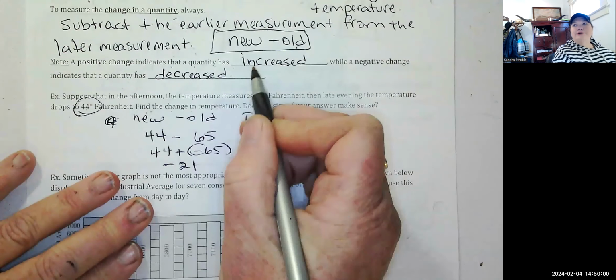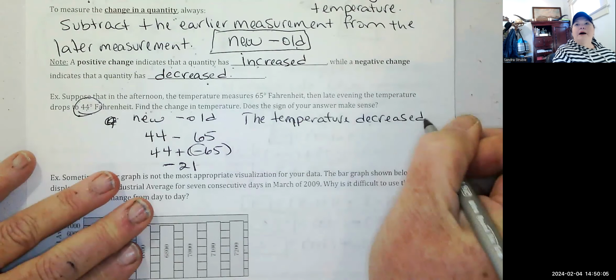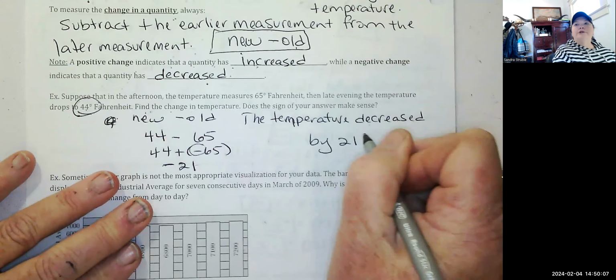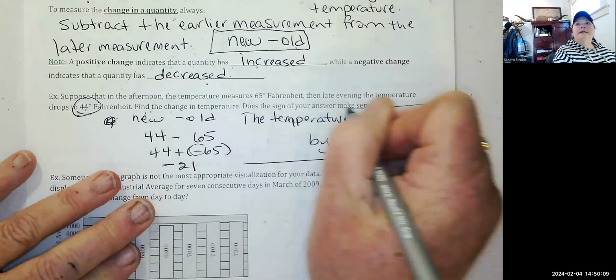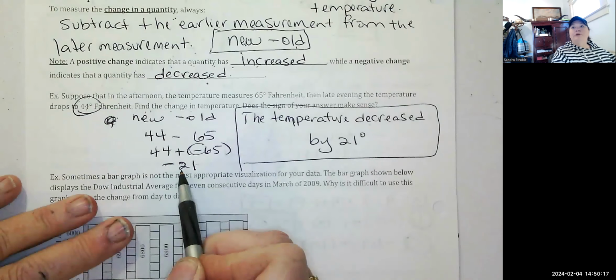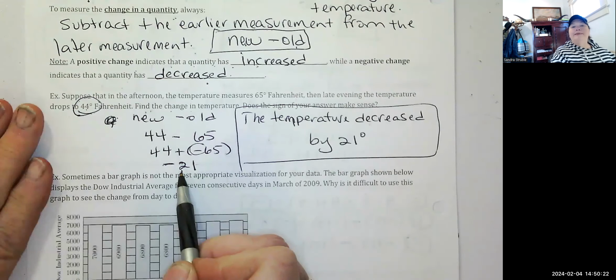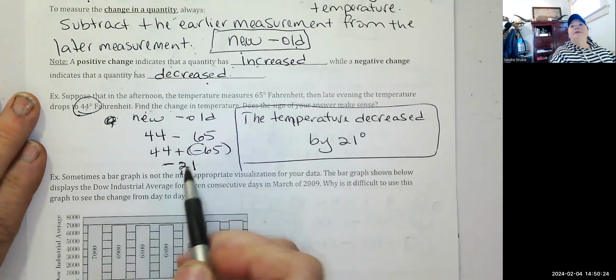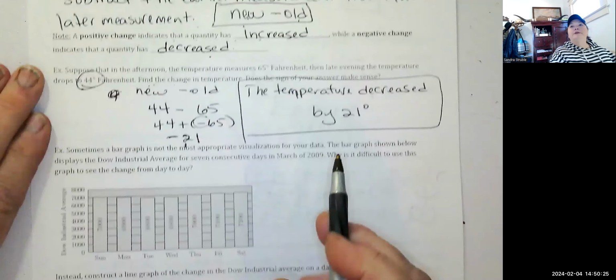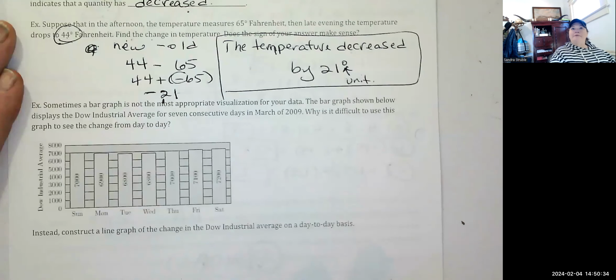So we're going to use either increased or decreased. The temperature decreased by 21 degrees. Please notice that I didn't say -21. We have to use the word decrease to represent the negative. You will not say it decreased by -21. That's no bueno. Please do not do that. That's very incorrect. Okay. So the temperature decreased by 21 degrees. Give ourselves a complete sentence. We've got correct units with our degrees, and there's no rounding required.